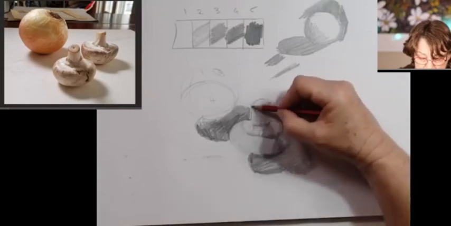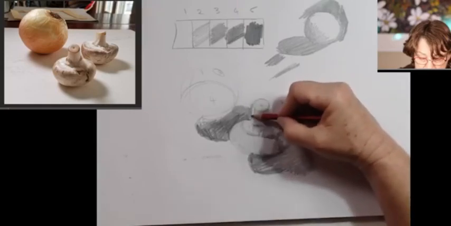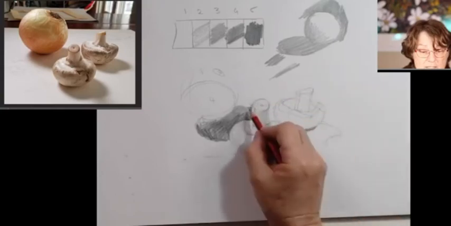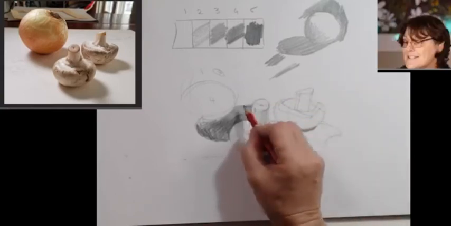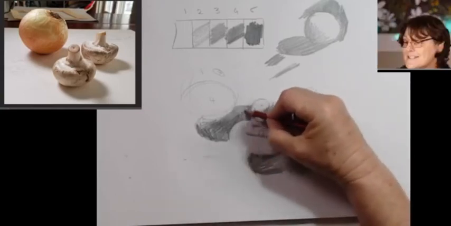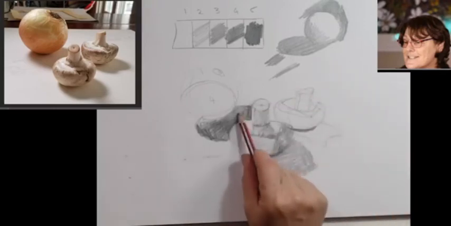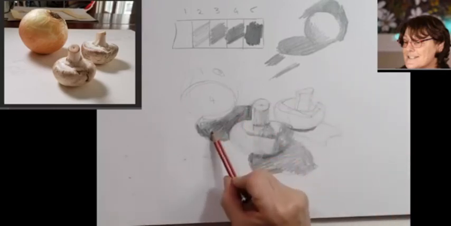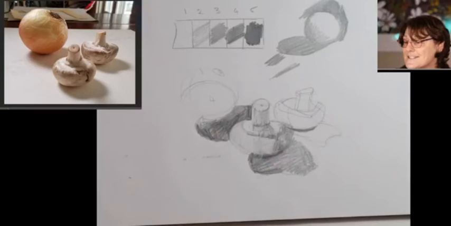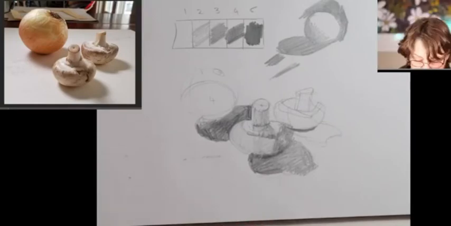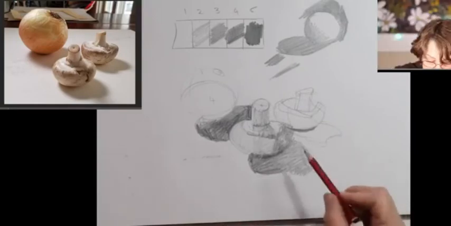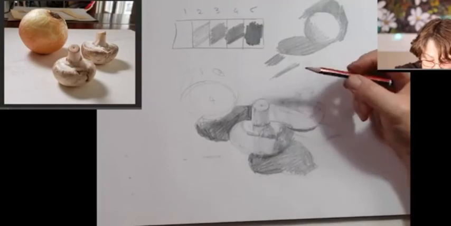So I'm just refining things. I've noticed that mushroom stalk was probably a little bit wide, and it looks pretty cool standing up in front of this shadow here. So hopefully that mushroom is looking like it is much more 3D than when I started.